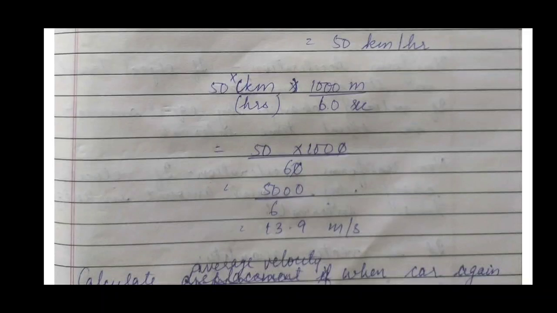There is again a short form of converting kilometer per hour to meter per second. If you divide 1000 by 60, you will get a value. You can use that value also to multiply. That value is 5 upon 18. If you do 1000 upon 60, now since this is hours to seconds, we have to do 60 into 60.